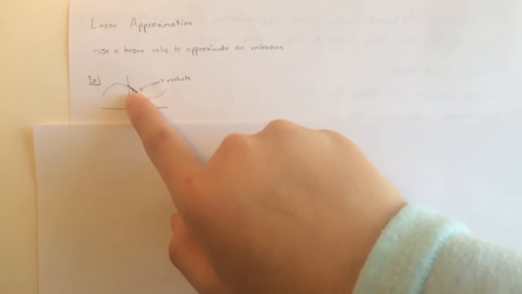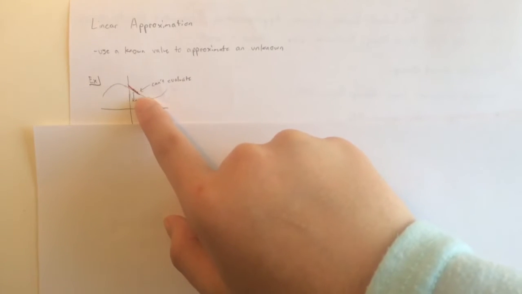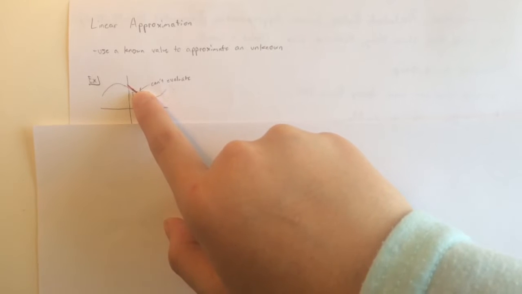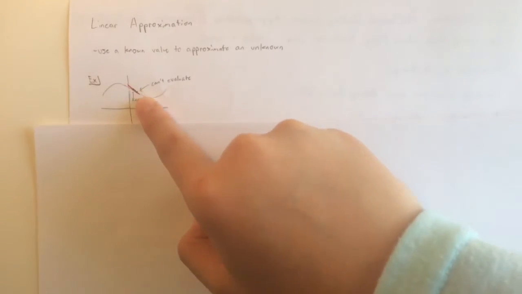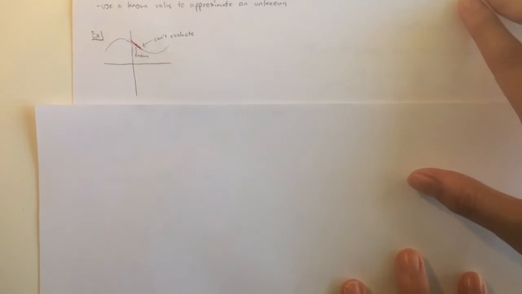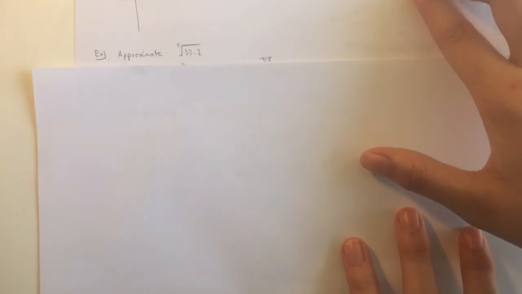But basically, you are given a known value, and then you can't evaluate another value that is very close to this known value. So you use the tangent line at that known value to approximate what the unknown is. So here's an example problem.